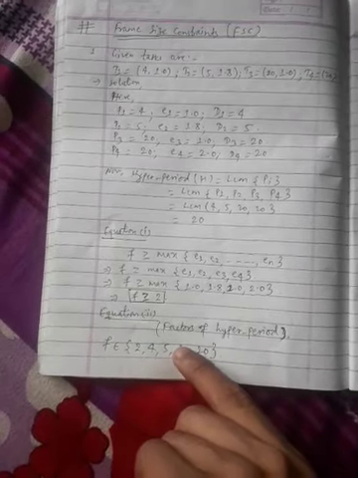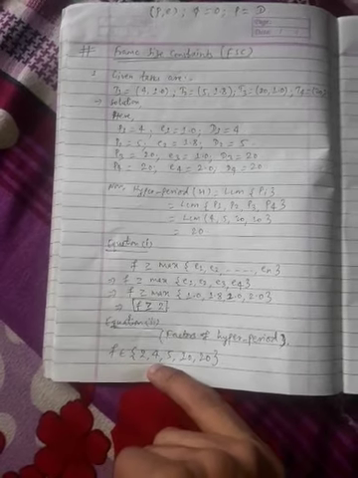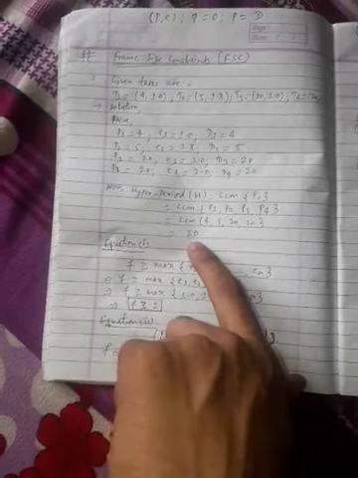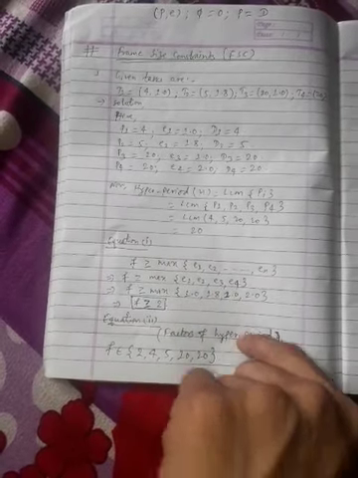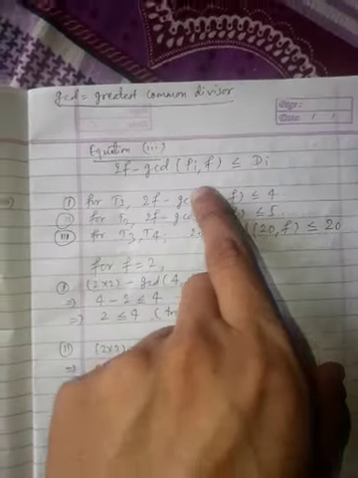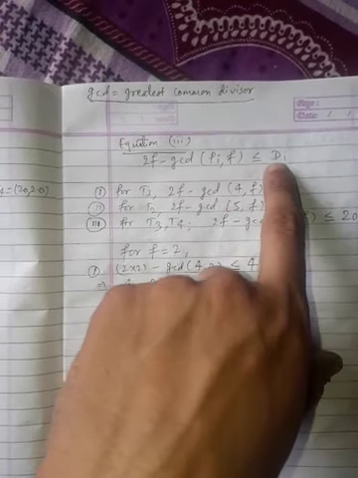Now equation 2 says to calculate the factors of the hyper period, that is f belongs to the factors of the hyper period. The factors of the hyper period means the factors of 20. Here the value of the hyper period is 20 and the factors of 20 are 2, 4, 5, 10 and 20.